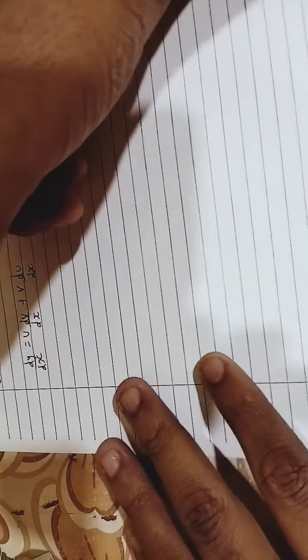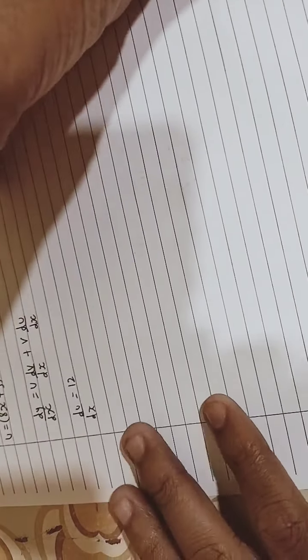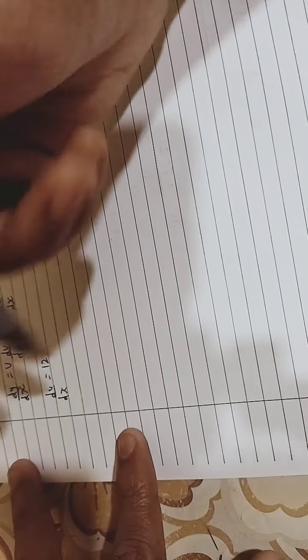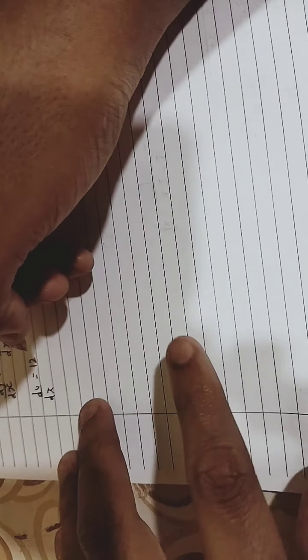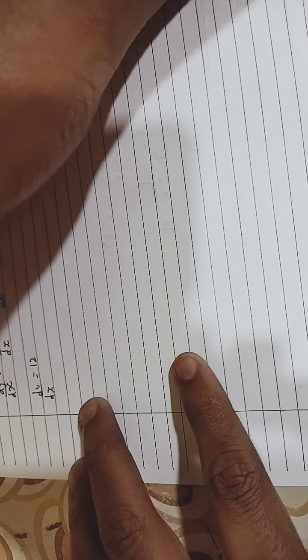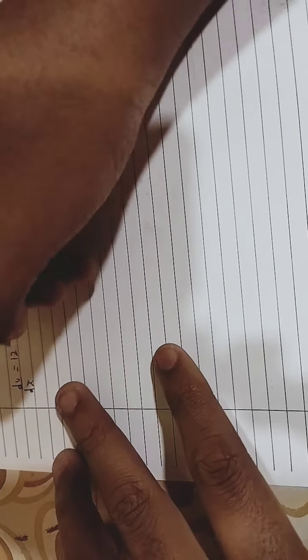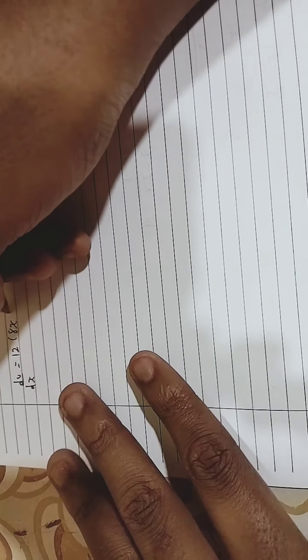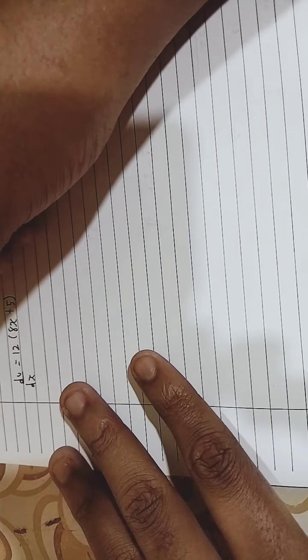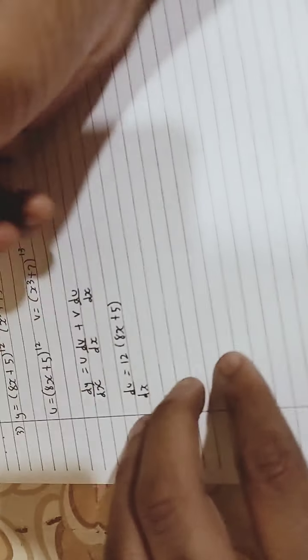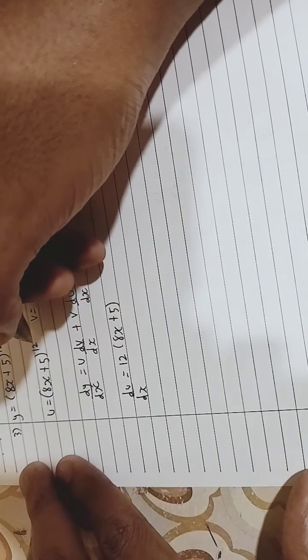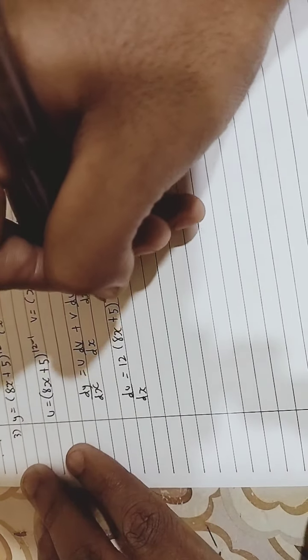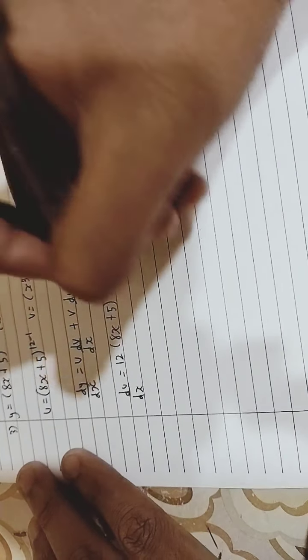So now we are going to differentiate the u value and the v value, where du over dx is equal to 12, with the power coming in front, times 8x plus 5 to the power 12 minus 1, so we will get the power 11.